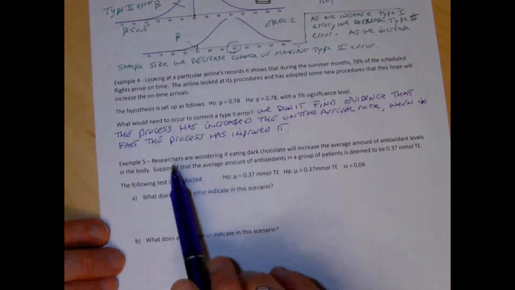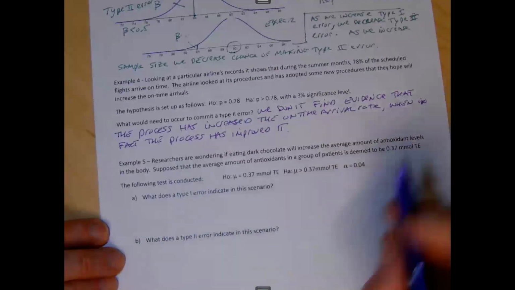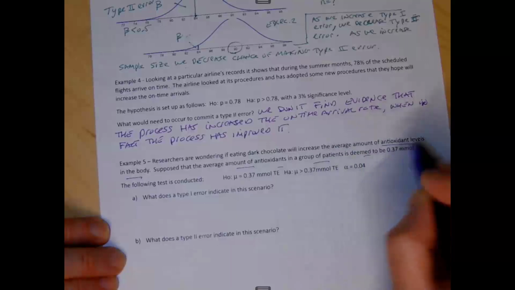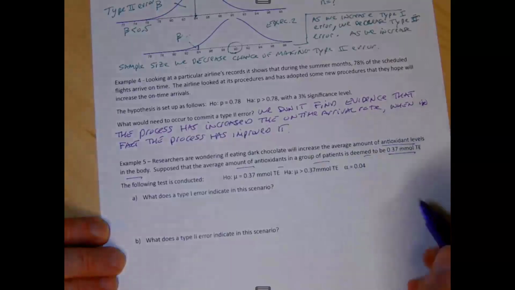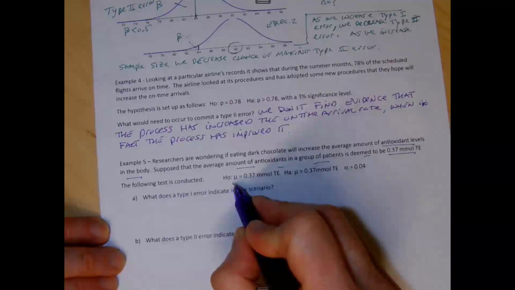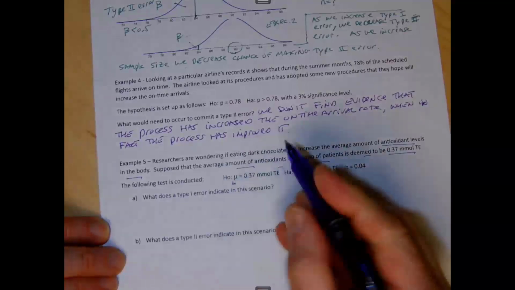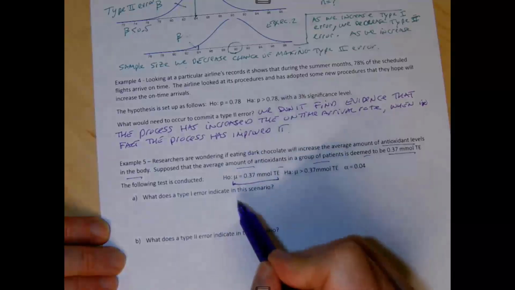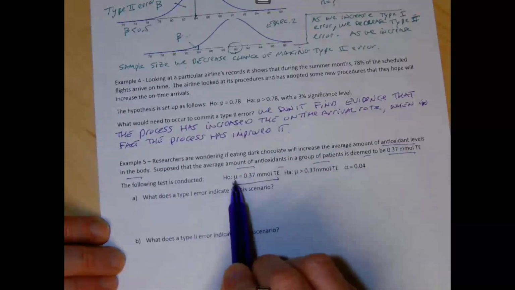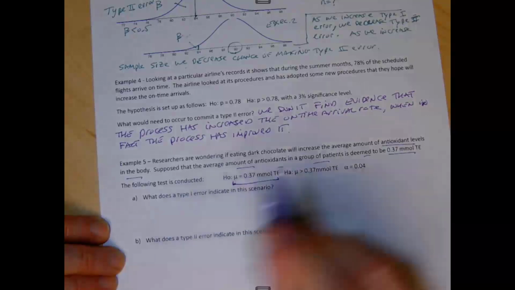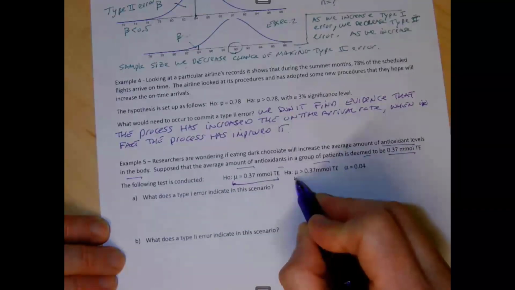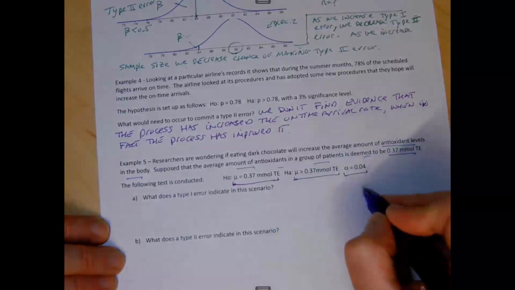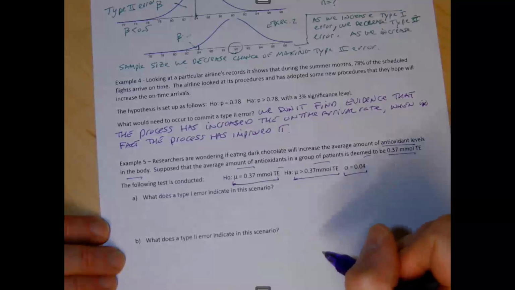This is one last example. Researchers are wondering if eating dark chocolate will increase the average amount of antioxidant levels in the body. Suppose that the average amount of antioxidants in a group of patients is 0.37 mmol/L. Notice, we just want to show you that we can do this for means or proportions. Right now these are measurements, not proportions; we're just calculating the mean. What we're trying to show is that if they start eating dark chocolate, it will increase the amount. The significance level is set to 4%.